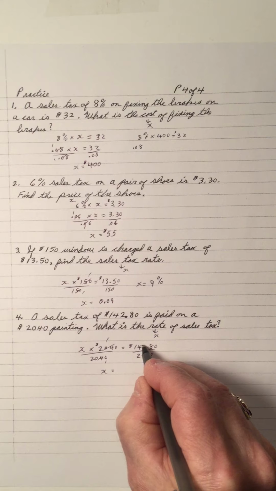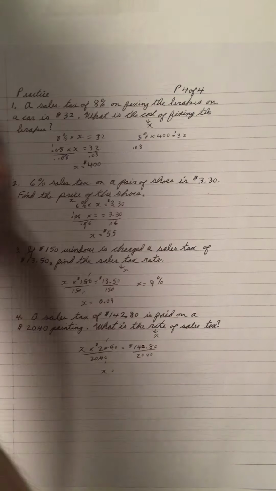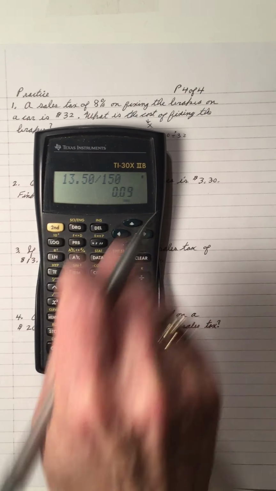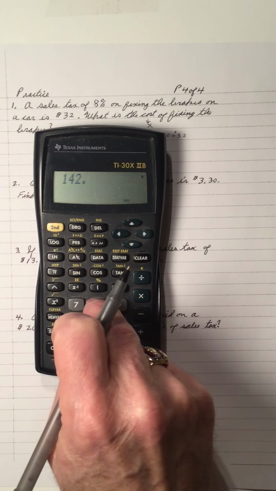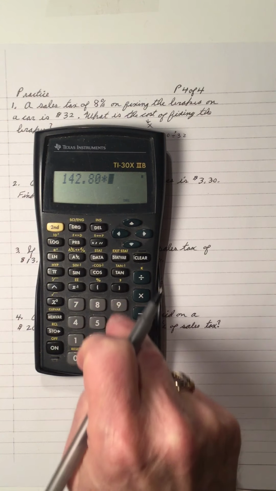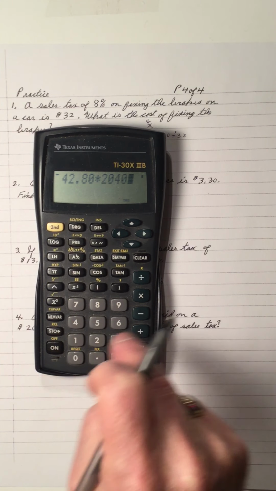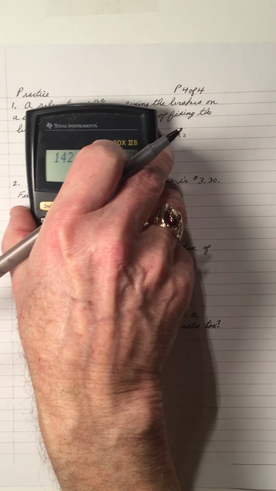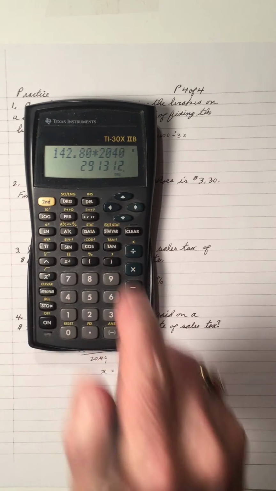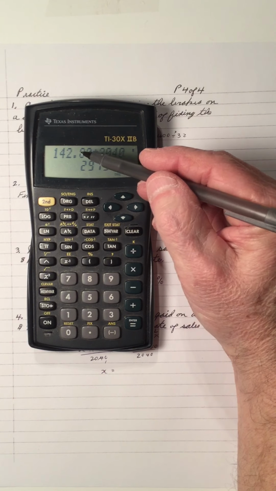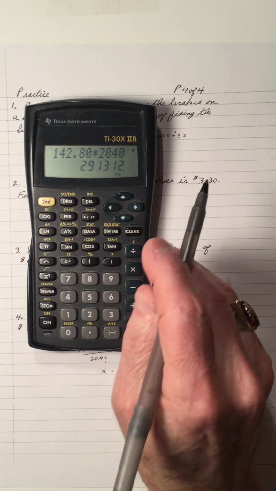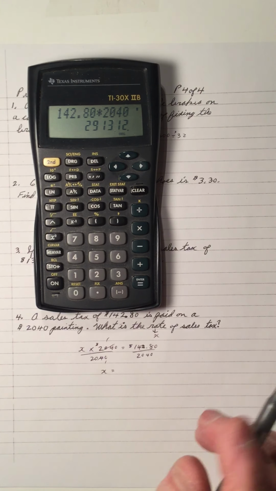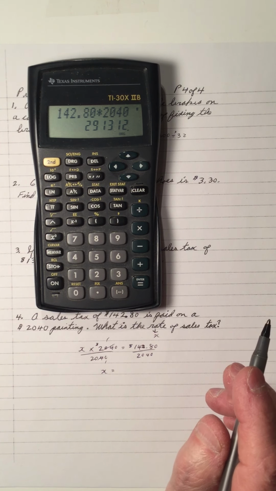$142.80 divided by 2040. So $142.80 divided by 2040. $142.80, just making sure. $142.80, right, divided by 2040 gives me a rate.